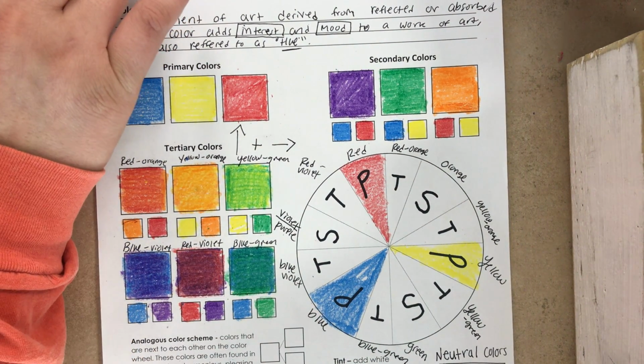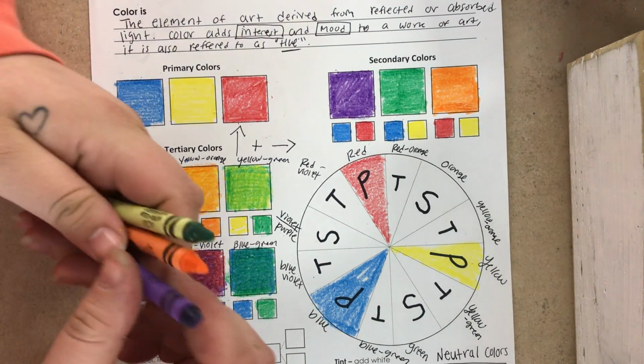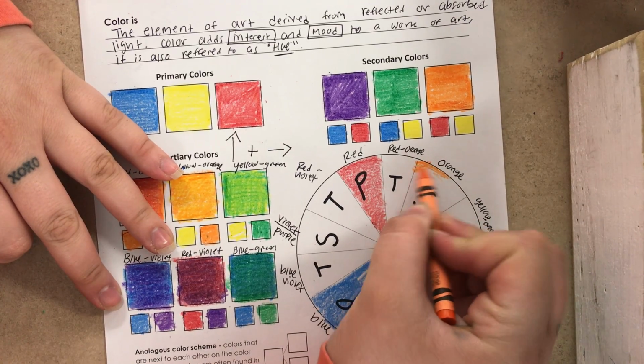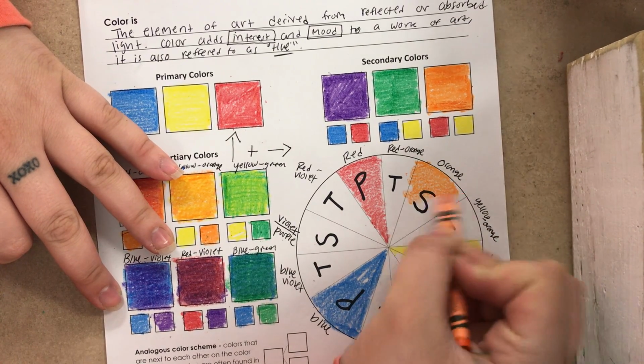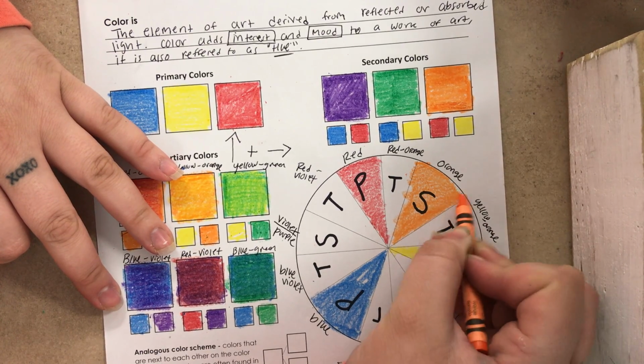And then you want to get your secondary colors, which is orange, green, and purple, so where the S's are. Make sure you are paying attention to what you have labeled, and then it matches up with the color. So orange where orange should go, green's where green should go, purple where purple should go.